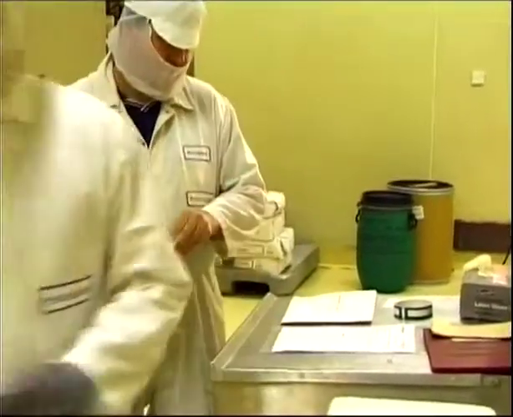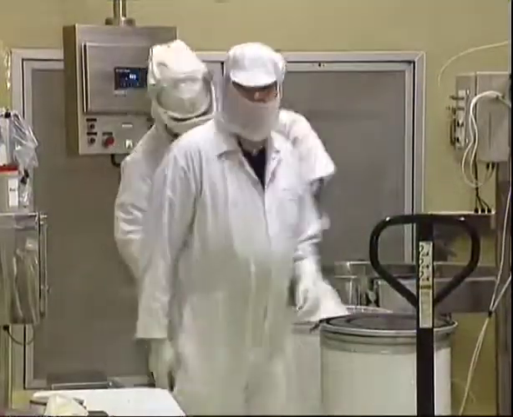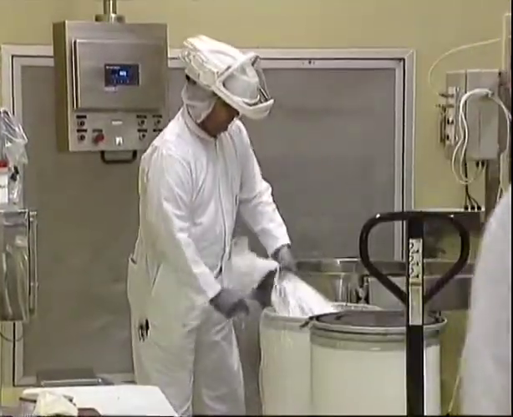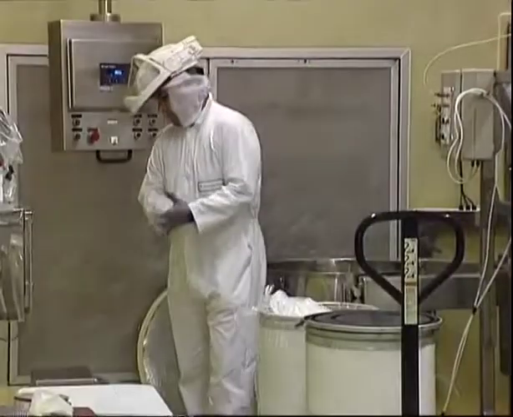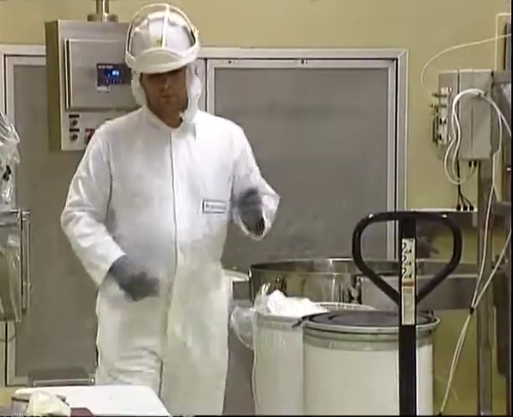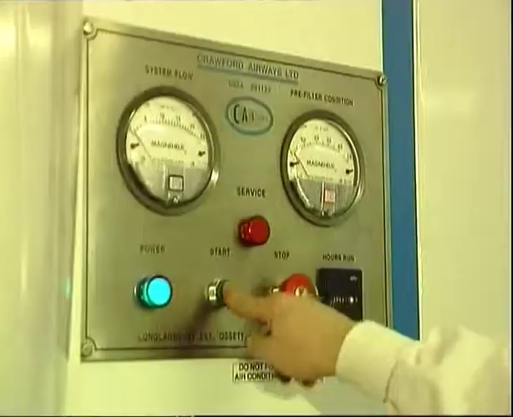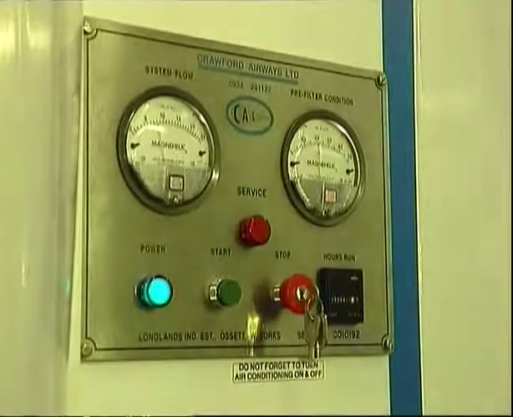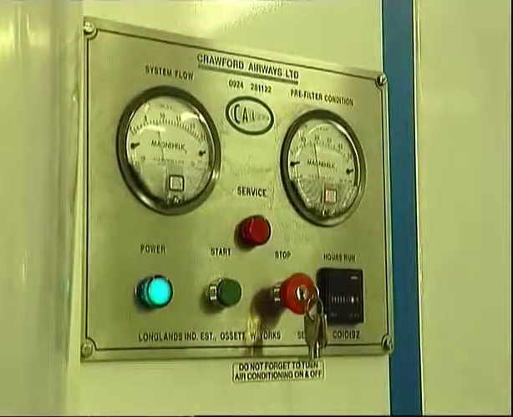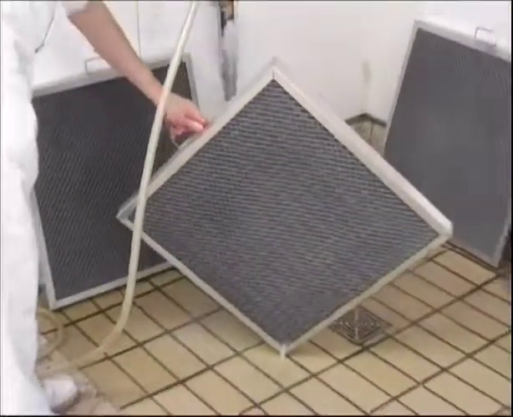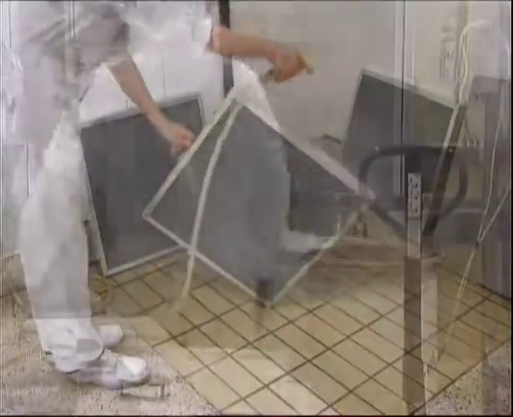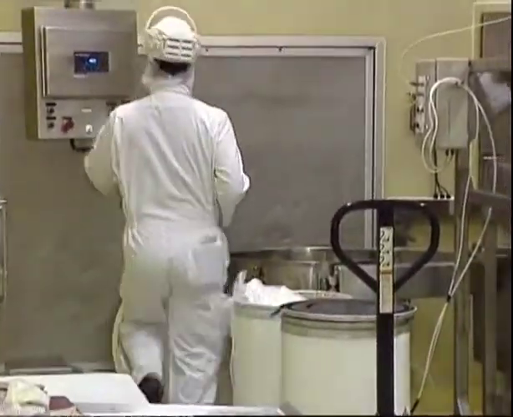This is not only to protect you from possible ill effects, but, just as important, to protect the product from any contamination you may disperse. In addition, you must check that the air handling system is switched on and working correctly, that the whole area and its equipment is properly cleaned, and that all scales or balances are correctly calibrated.